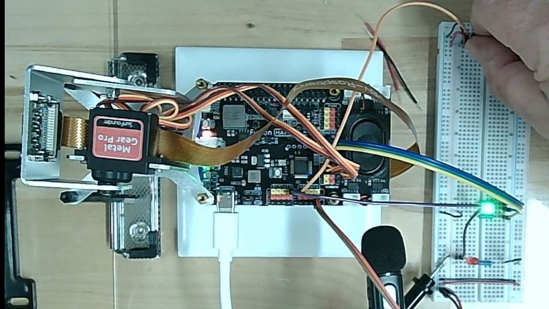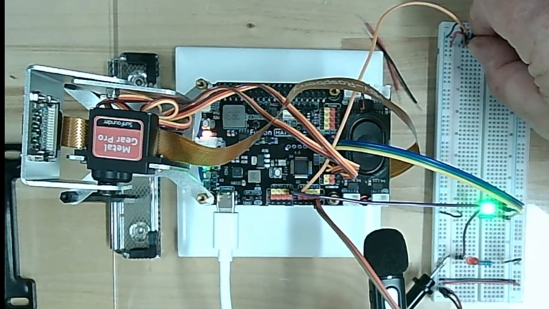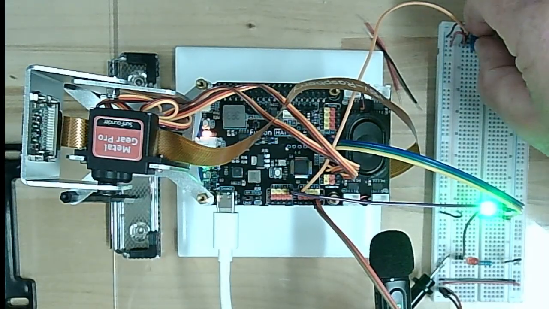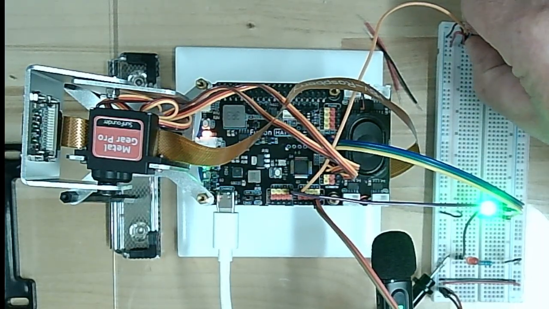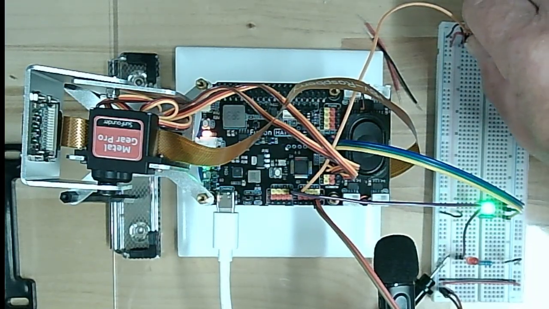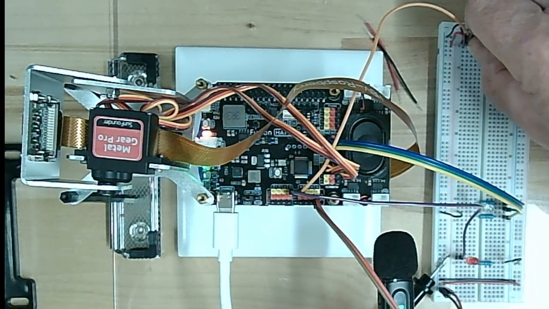Brightness level 1, brightness level 2, 3, 4, 5, brightness level 6, brightness level full on, brightness level 9, 5, 4, 3, 2, brightness level 1, brightness level off.